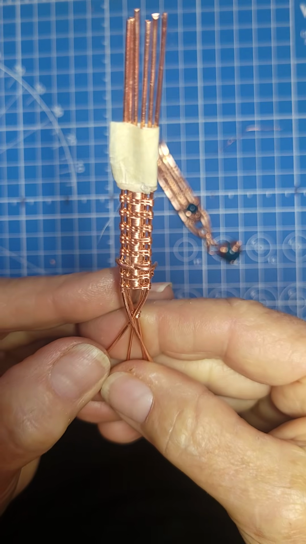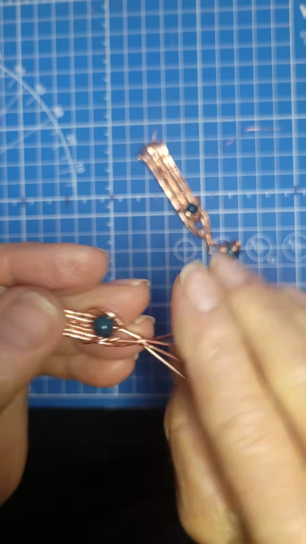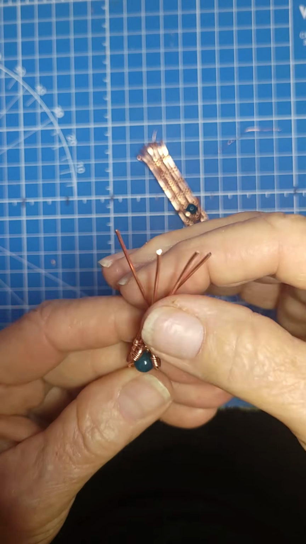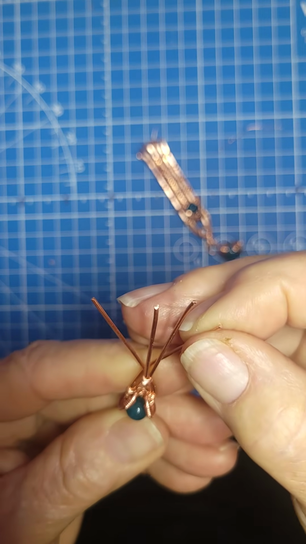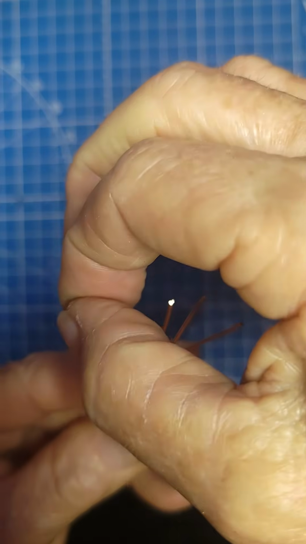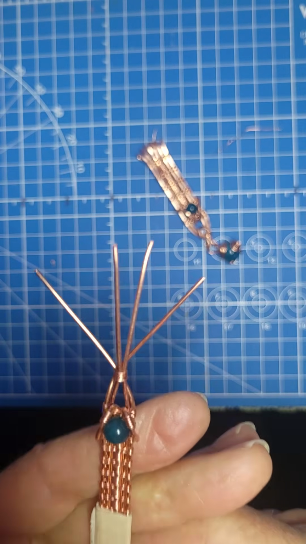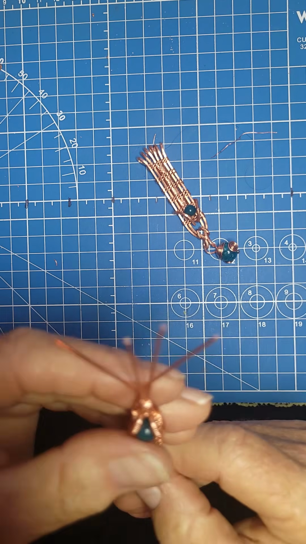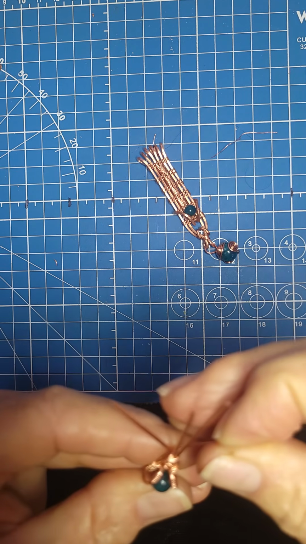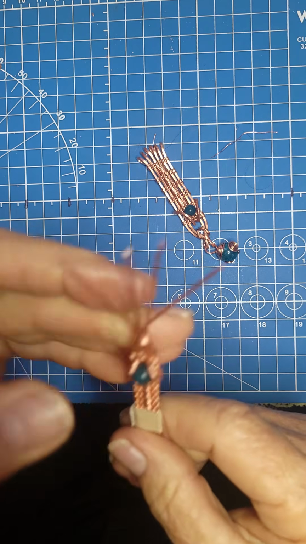See what I got going here? Now you can have that look in the front if you want. I'm just doing it in the back. It's up to you what you want. I don't want my ends showing in the front, which is why I'm bringing these around back. So here we go. And now I am going to tuck my wires in this gap.